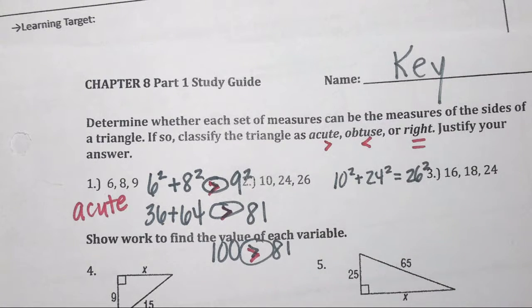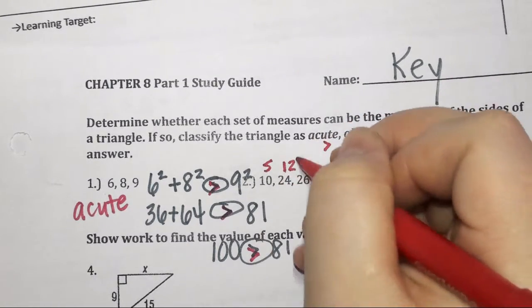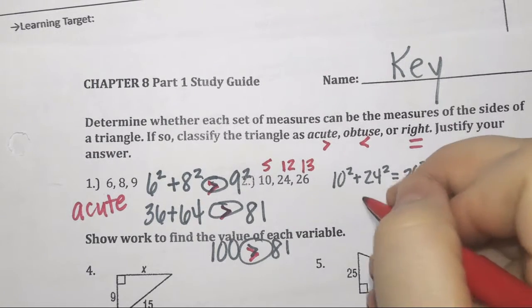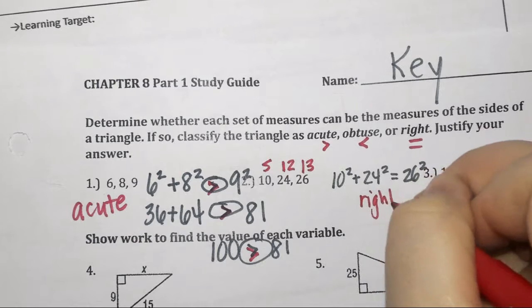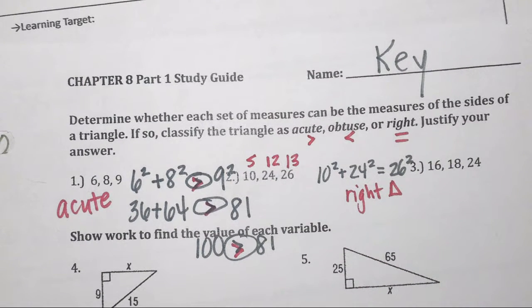Why does Miss Compton not actually do that? What can Miss Compton use instead? It's a triple. Which triple is it? It's a 5, 12, 13. 5 times 2, 12 times 2, 13 times 2. If you realize that something is a triple, obviously then for sure it is a right triangle. And you don't even have to show me any work. Harrison can just put PT, Pythagorean triple, or he can spell it out if he wants to.